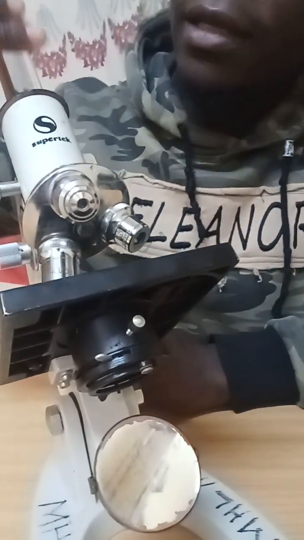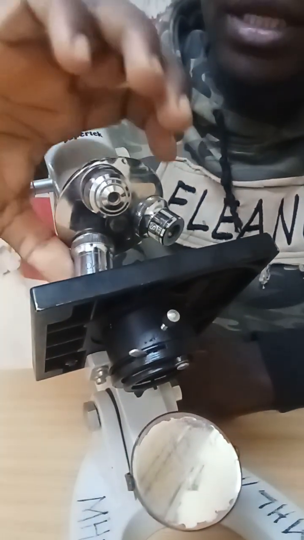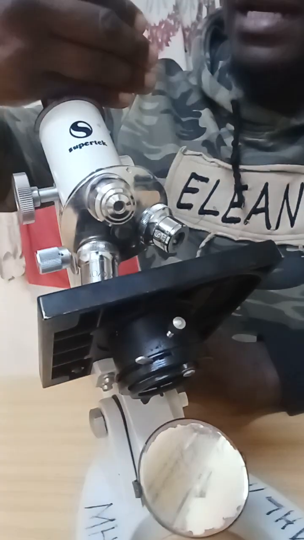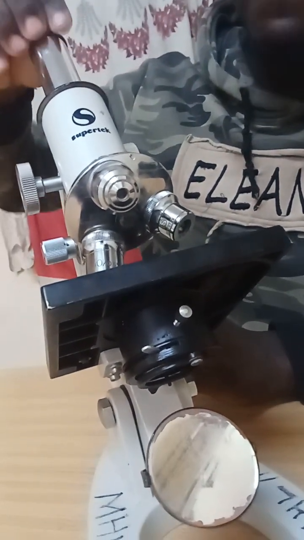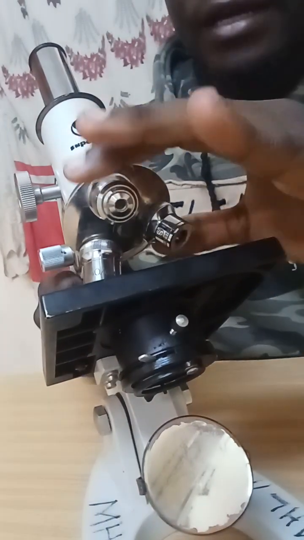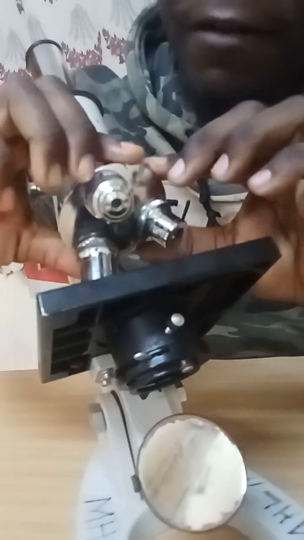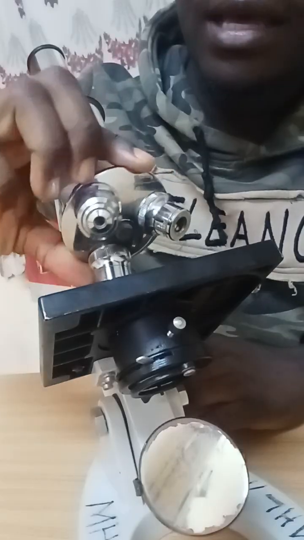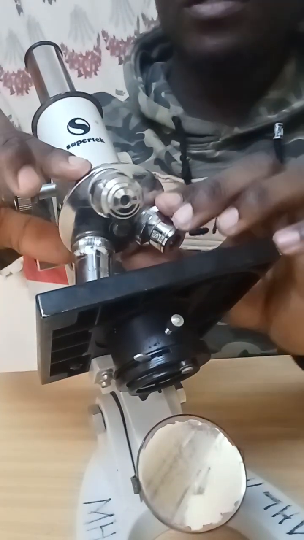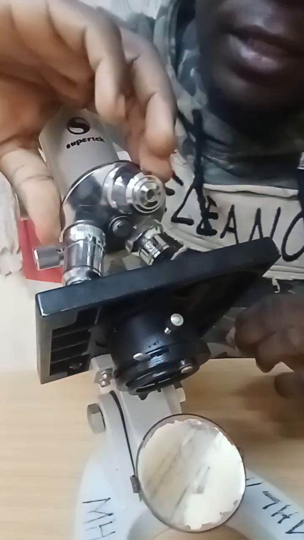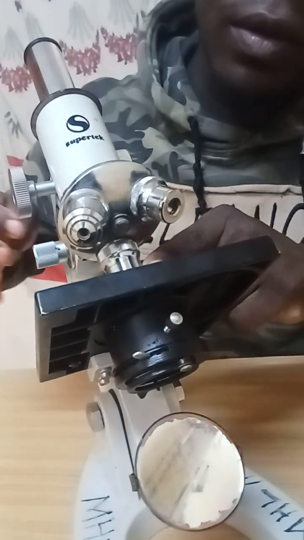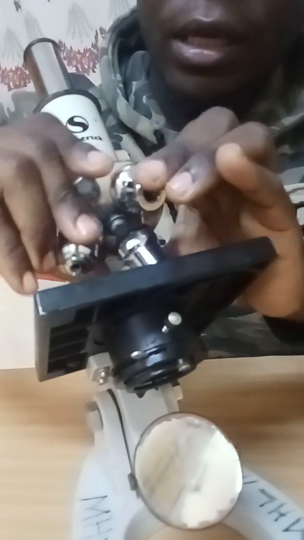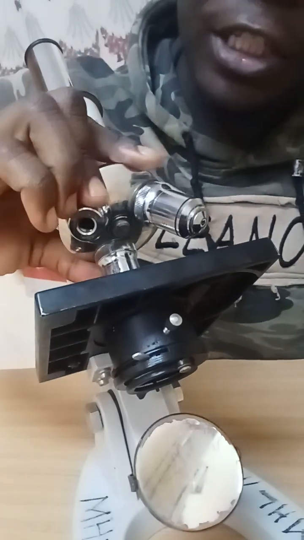Then the next part, we have the body tube. As you can see, the body tube supports these objective lenses plus the revolving nosepiece plus this ocular or the eyepiece lens. Then below the body tube, we have what we call the revolving nosepiece. As you can see, it revolves, and this revolving nosepiece enables change from one objective lens to another objective lens.